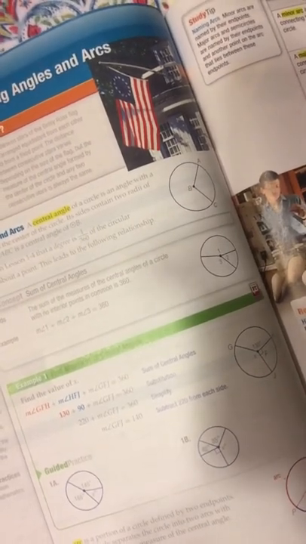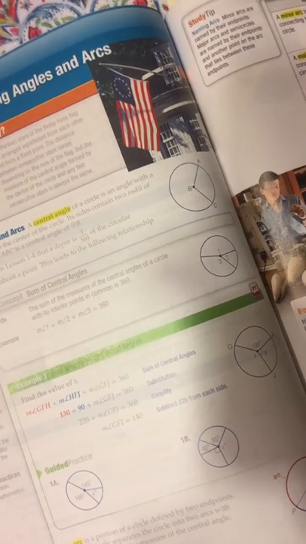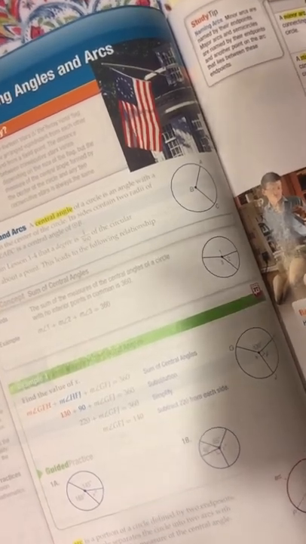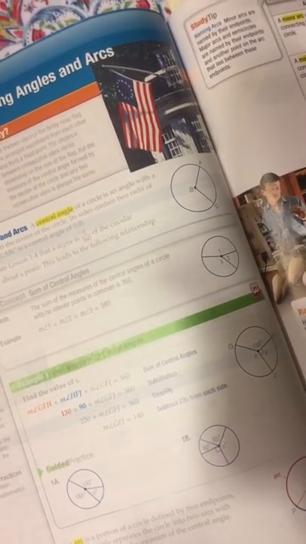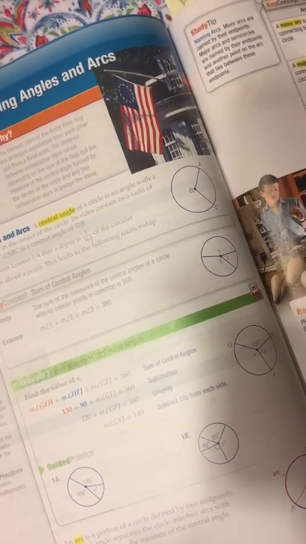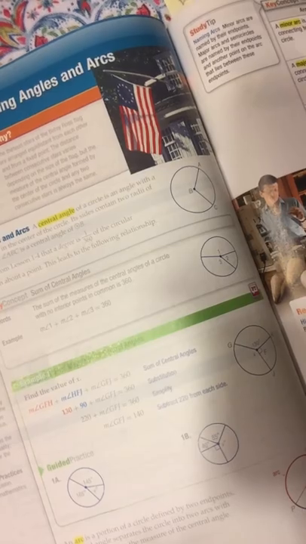So a central angle of a circle is an angle with its vertex in the center of the circle. Its sides contain two radii of the circle. Angle ABC is a central angle of circle B.